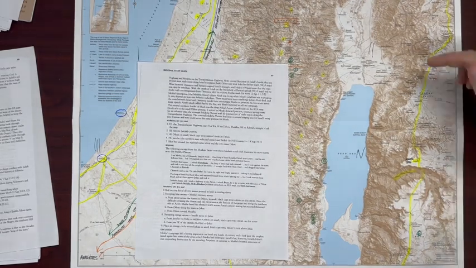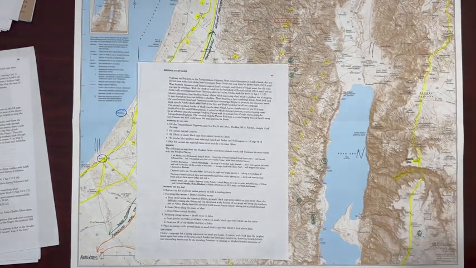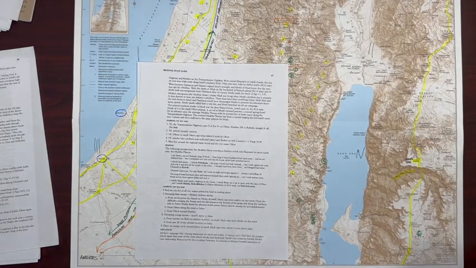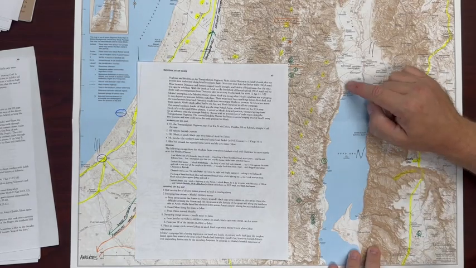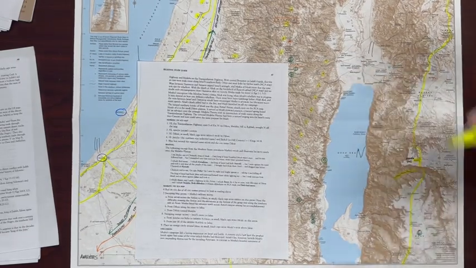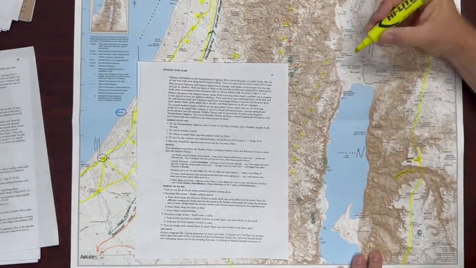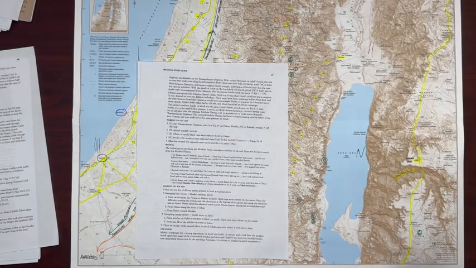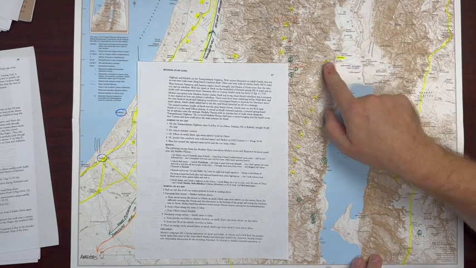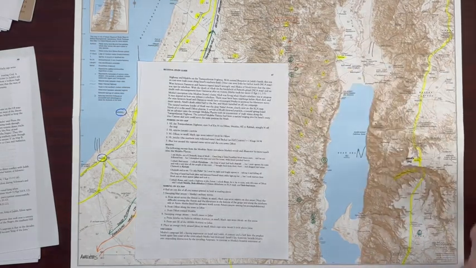Highlight Jericho. And you're going to highlight the northern non-italicized Jericho name. So it's right here, Dead Sea, right there, non-italicized one. Okay, great. And Bethel in the hill country. Now Bethel's over here, we've already got an orange dot on it.